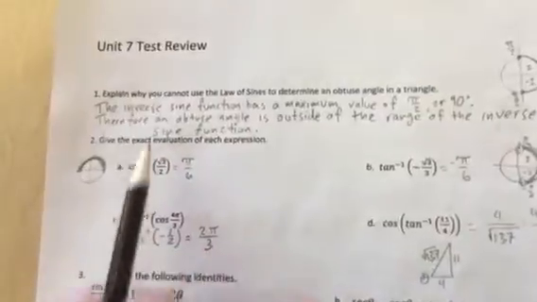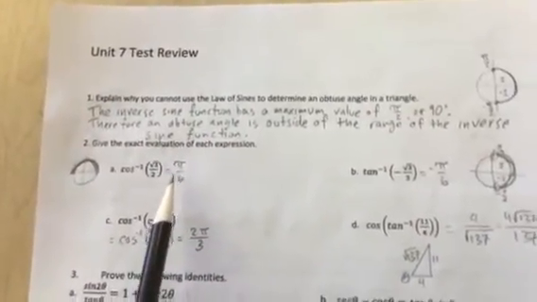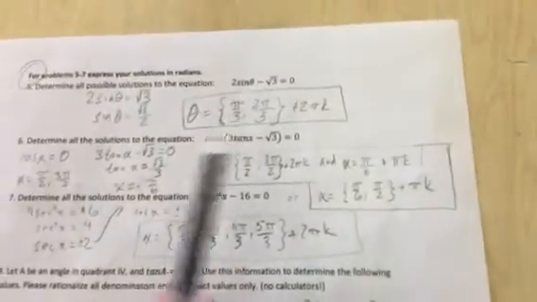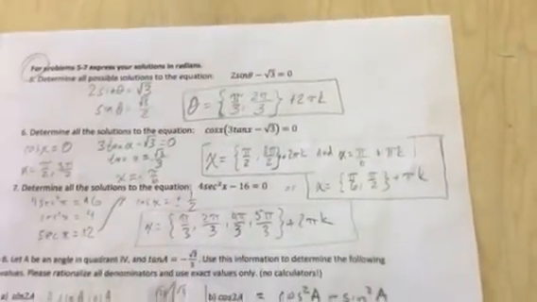Alrighty then, important to emphasize that inverse trig evaluations only have one answer, whereas when you're solving an equation like we're going to do on the back side here, there you get more than one answer perhaps.